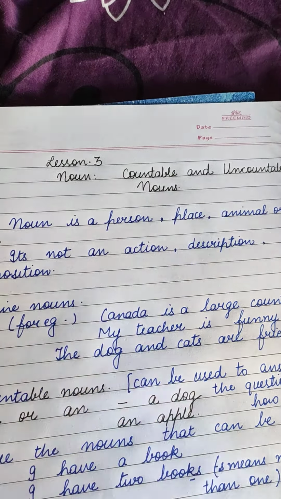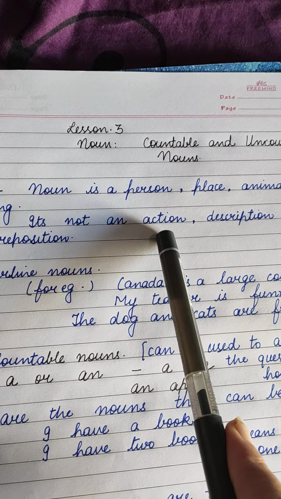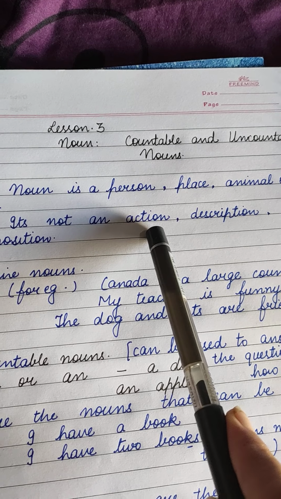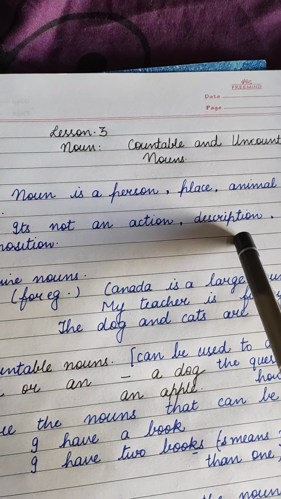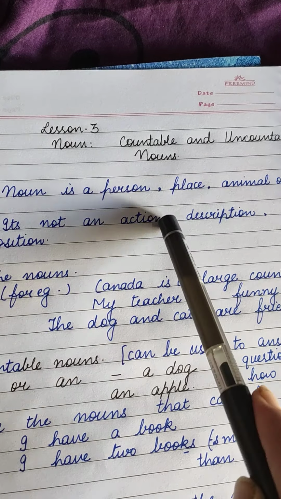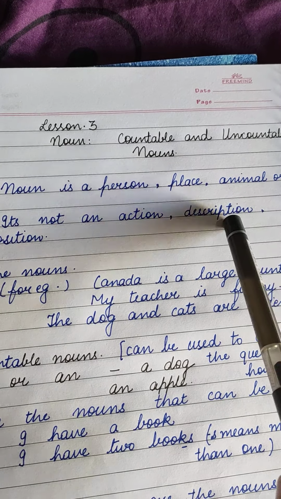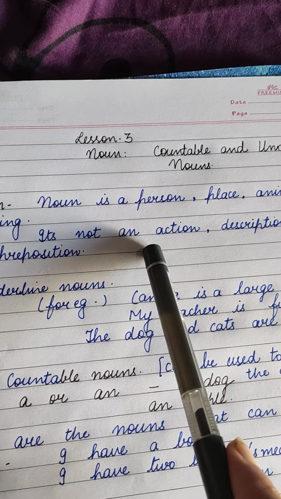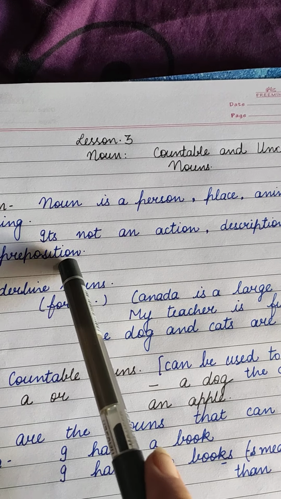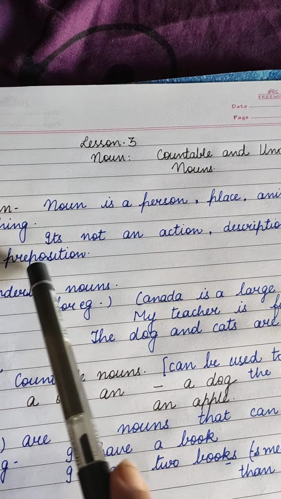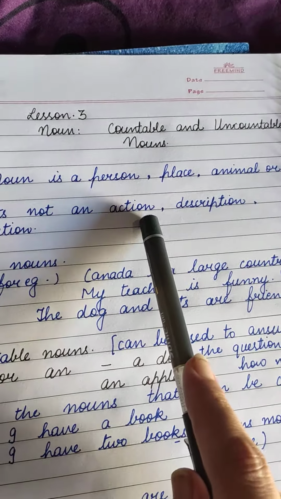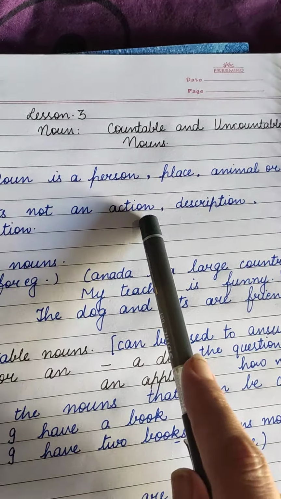But what cannot be a noun? It's not an action. A noun cannot be an action, that means a verb. It cannot be a verb, for example, eating, dancing, or any description. Description means a noun cannot be an adjective. A noun cannot be a preposition like a or an, or of, from, at. So a noun cannot be an action, an adjective or a preposition.